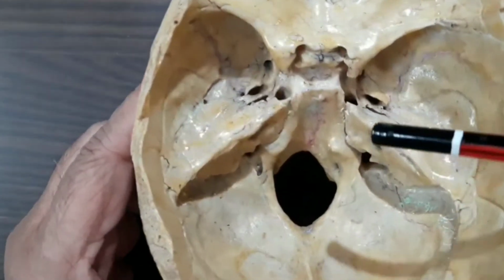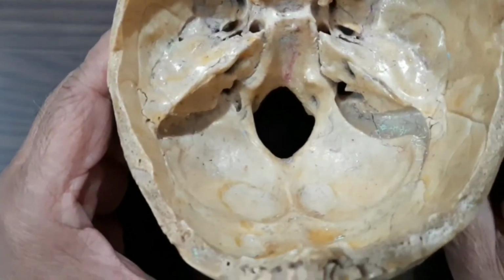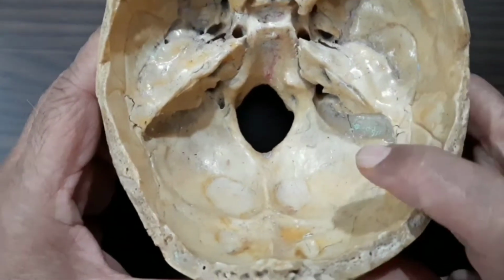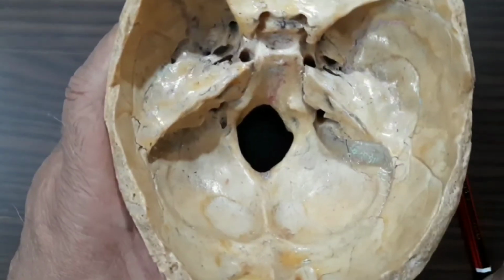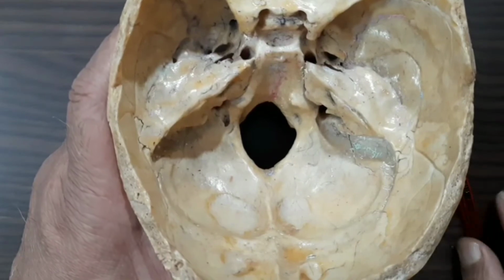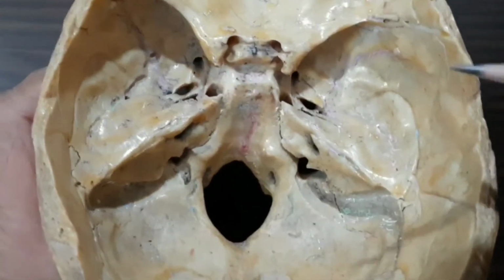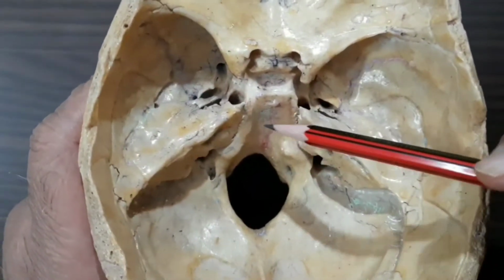Now, let us come to the base of the skull proper and see which bones form the posterior part. The posterior part is formed, in the midline, by the body of the sphenoid.